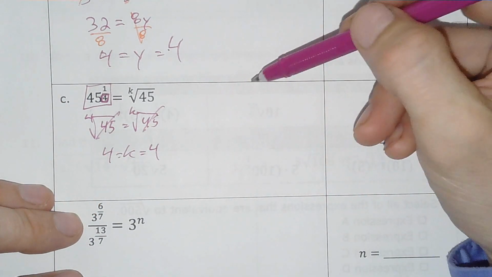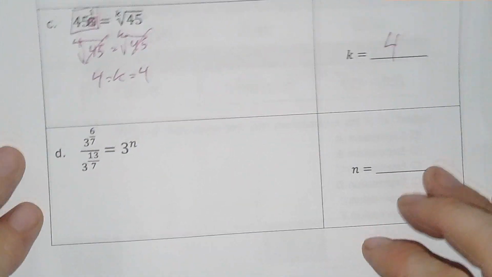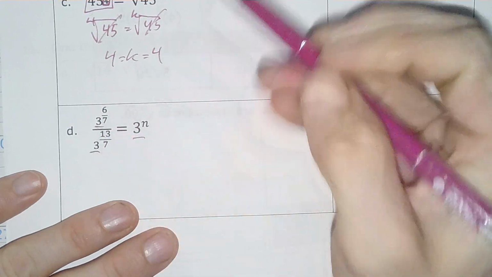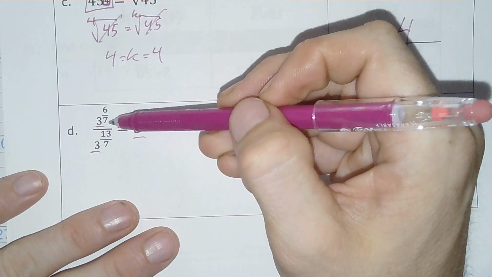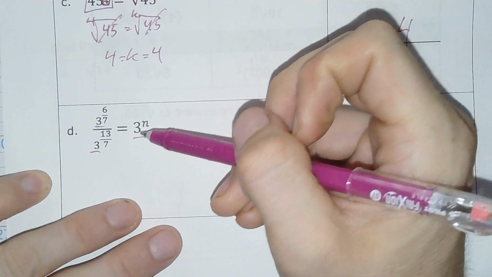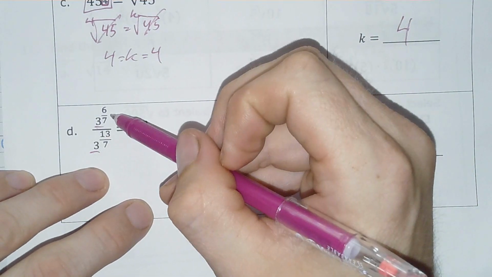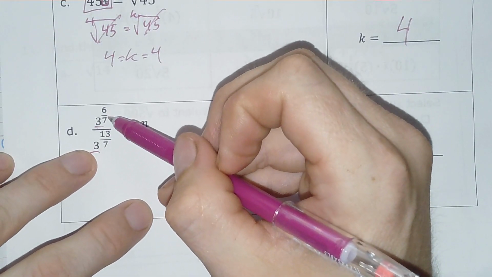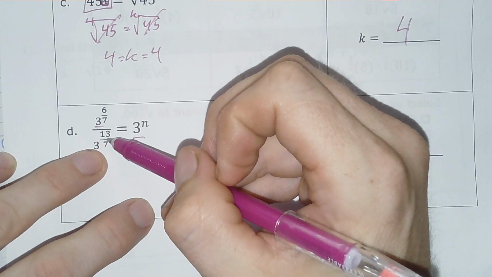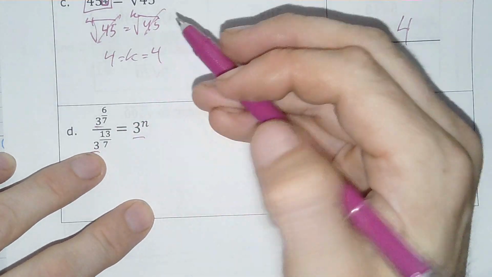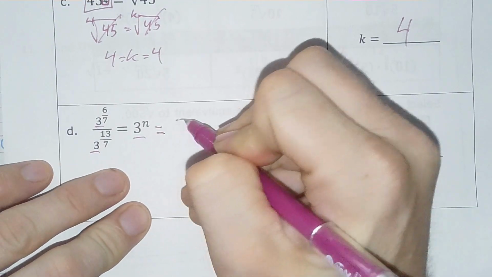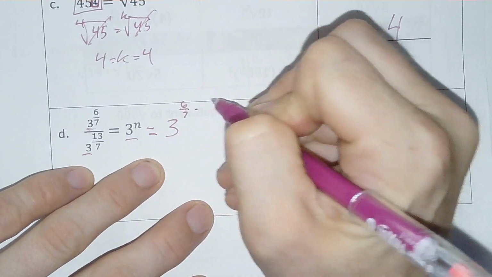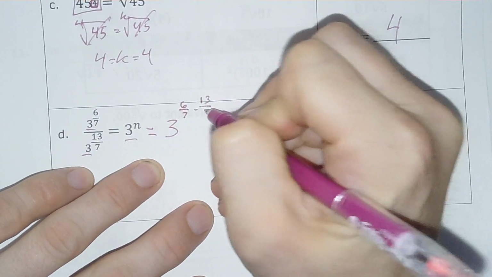So that's pretty cool. Okay, so the next one here is we have these bases, the same base equals these bases raised to the fractions. Right, so if you have one base with an exponent divided by that same base raised to an exponent, it is the same thing as that base raised to the numerator exponent minus the denominator exponent.